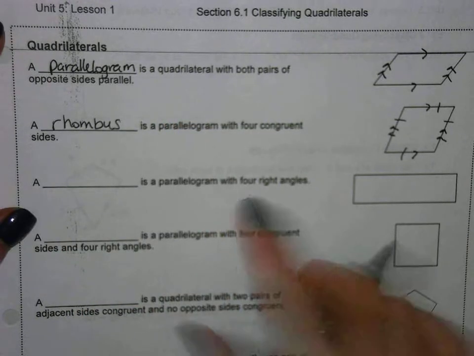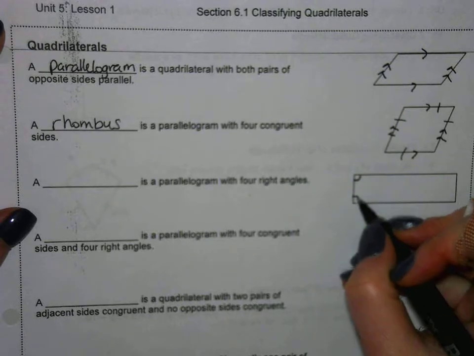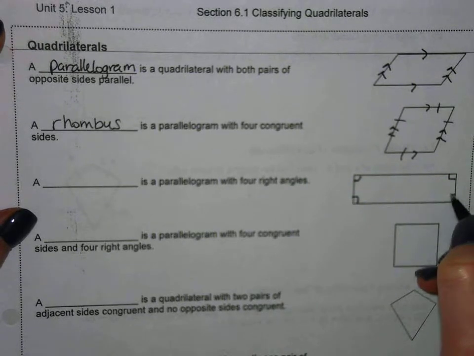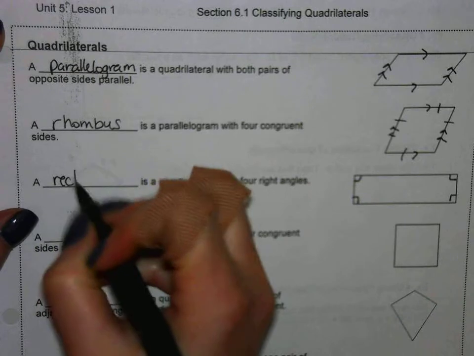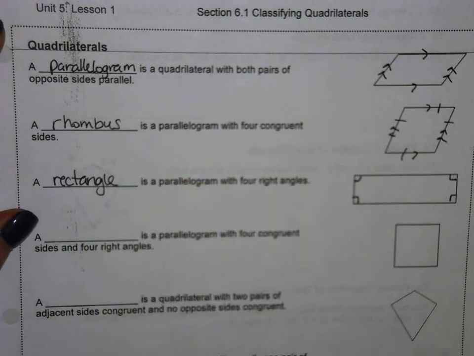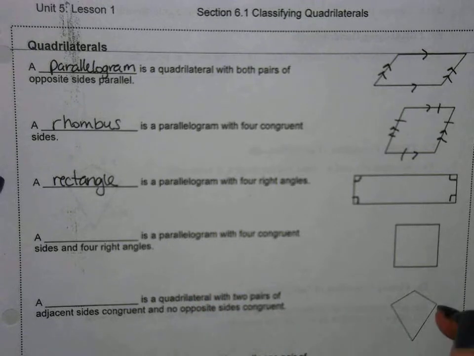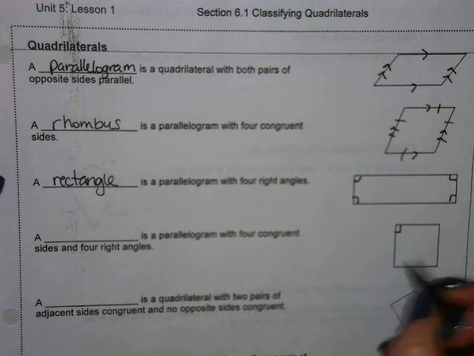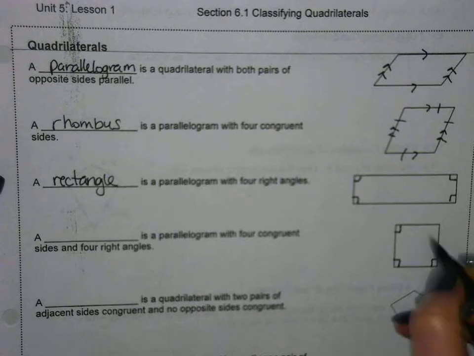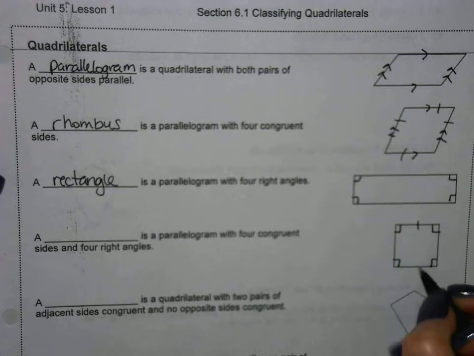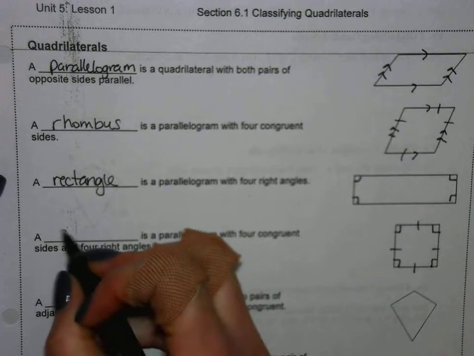A parallelogram with four right angles, so we still have opposite sides parallel, but we have four right angles, is called a rectangle. A parallelogram with four congruent sides and four right angles, so it still has opposite sides parallel, four right angles, and four congruent sides, is called a square.